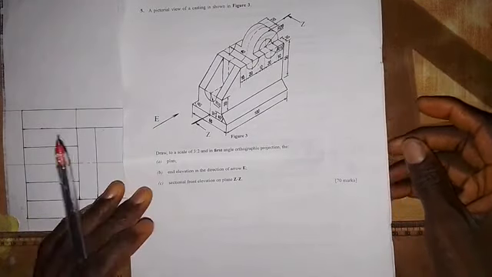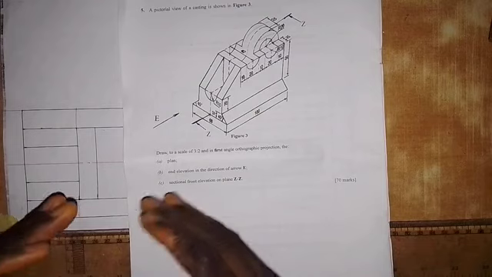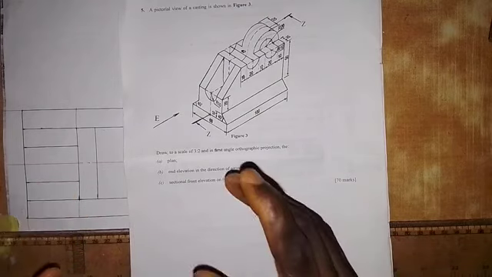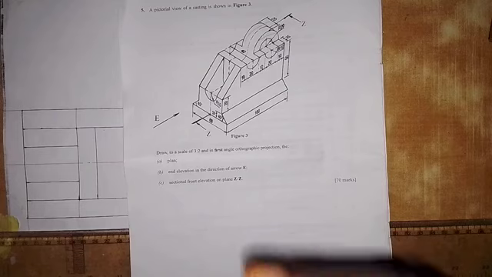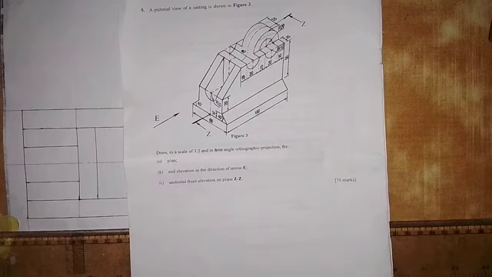Now, since we are asked to draw the views in first angle orthographic projection, I'm not going to draw the end elevation now. I'm going to work on the sectional view now. So you don't have to worry yourself. You can answer either one that you can do first.